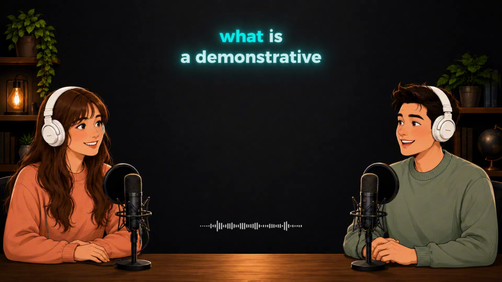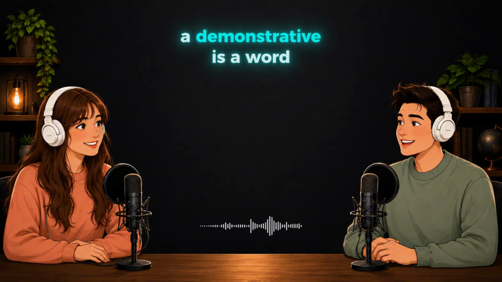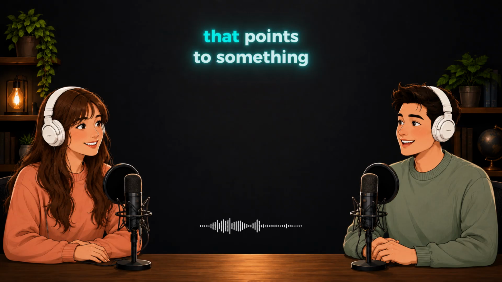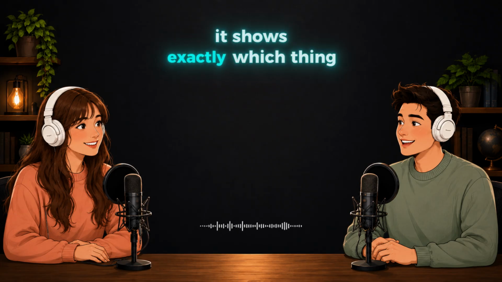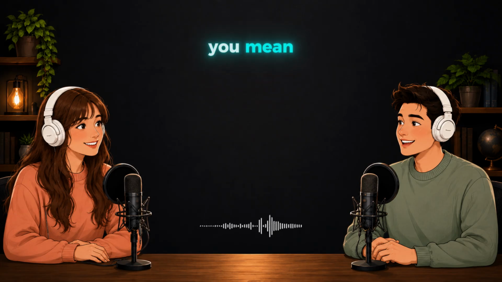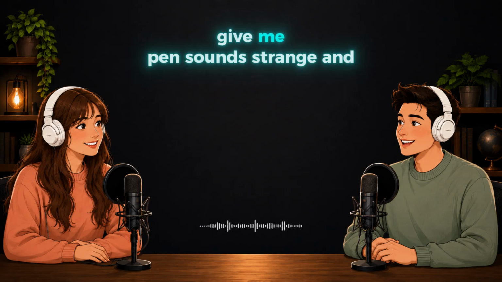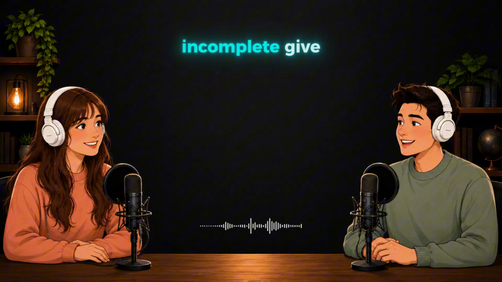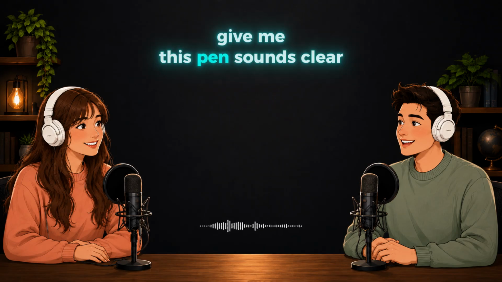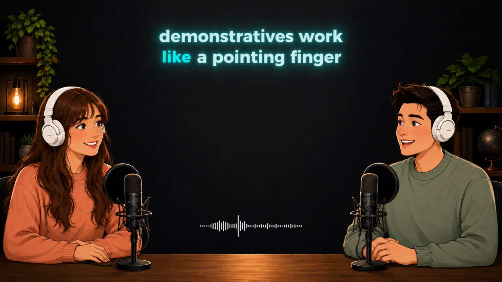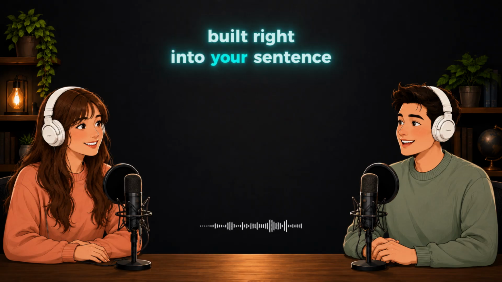Step 1. What is a demonstrative? A demonstrative is a word that points to something. It shows exactly which thing you mean. Without it, sentences feel vague and unclear. "Give me pen" sounds strange and incomplete. "Give me this pen" sounds clear and complete. We know exactly which pen you mean. Demonstratives work like a pointing finger built right into your sentence.